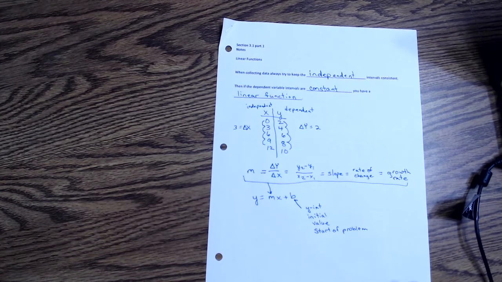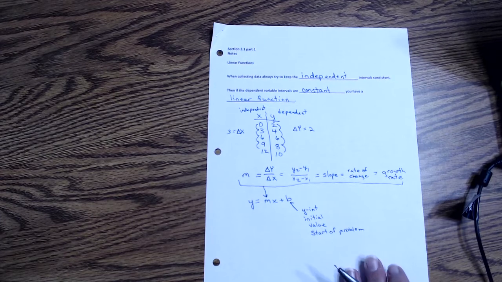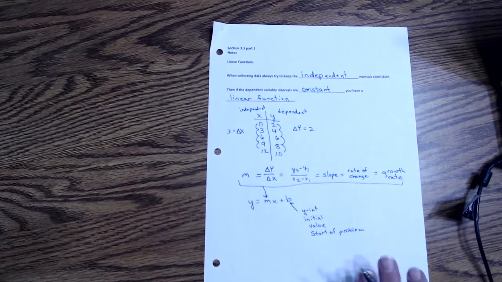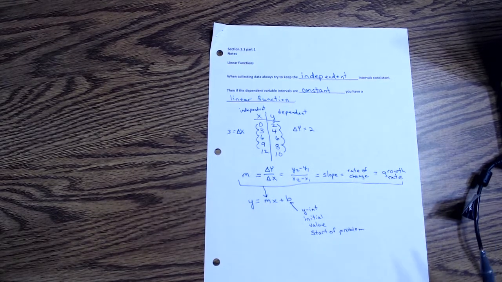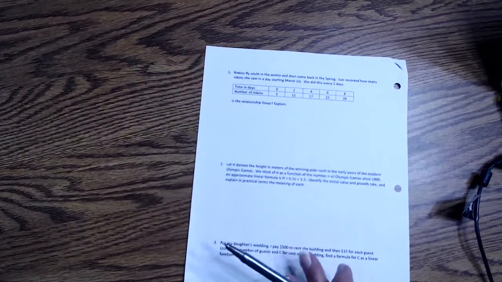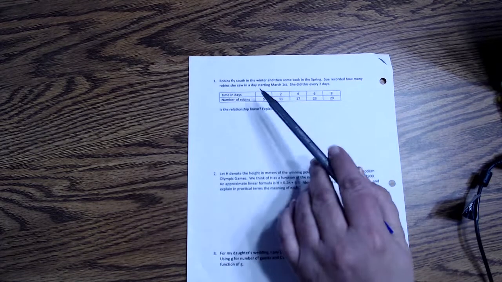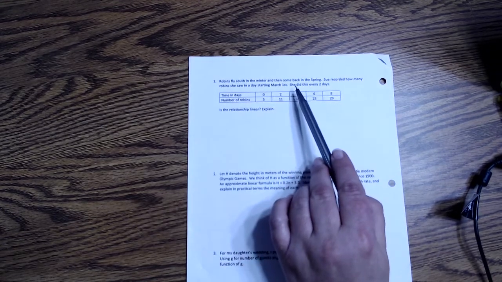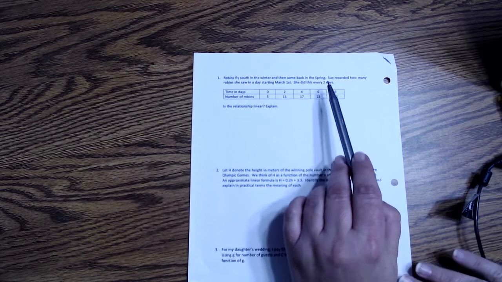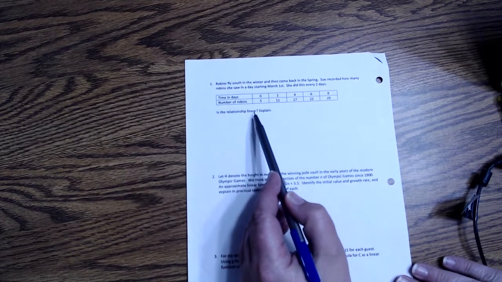I think that's good. Okay, so let's take a look at our first example and see if we can put all this together. We can refer back to this paper, and this is like all the information about a linear function. All right, so let's get page 2 here. Robins fly south in the winter and then come back in the spring. Sue recorded how many robins she saw each day starting March 1st. Let's see. She did this every 2 days. Okay. So is this relationship linear?